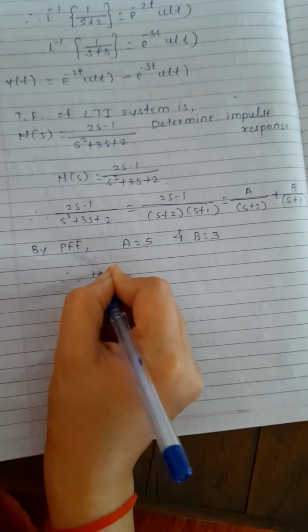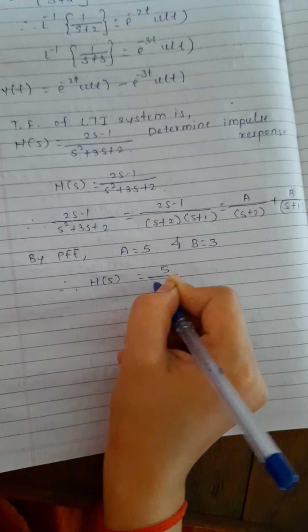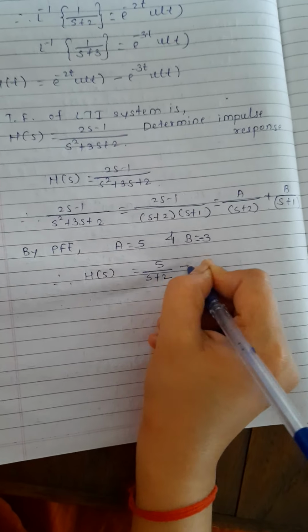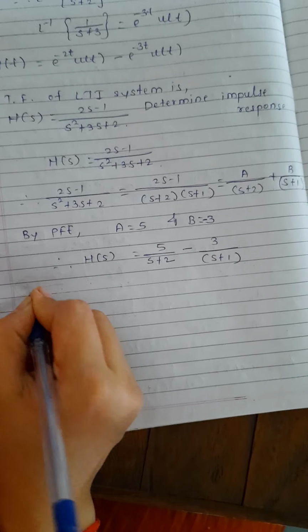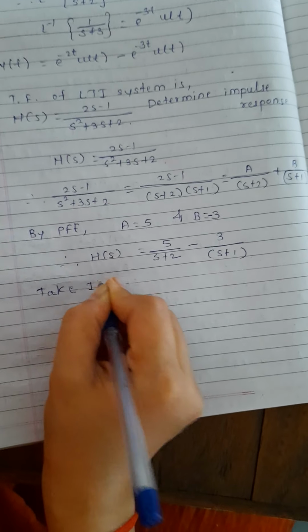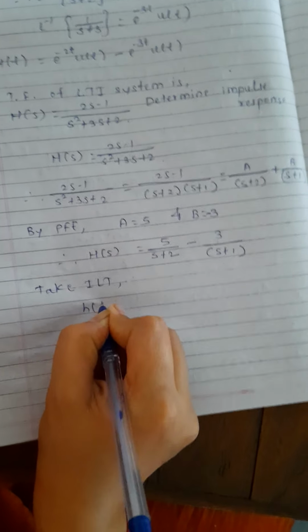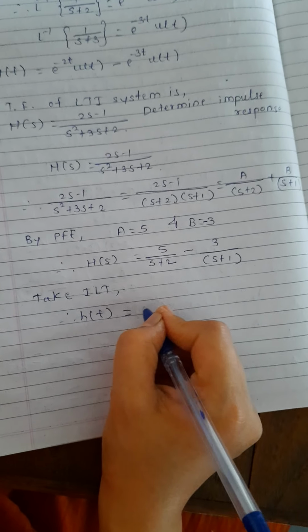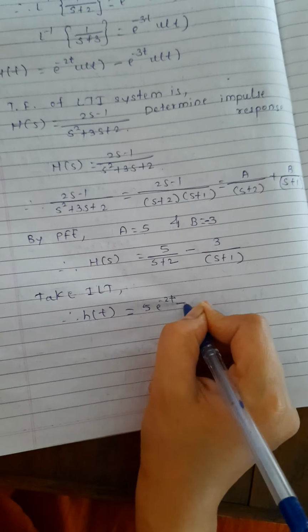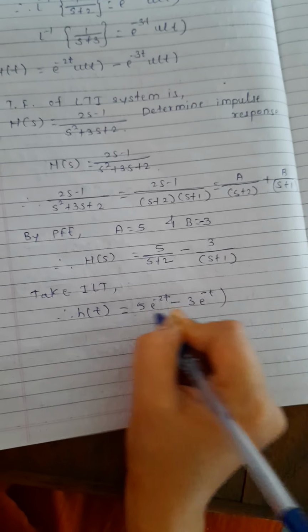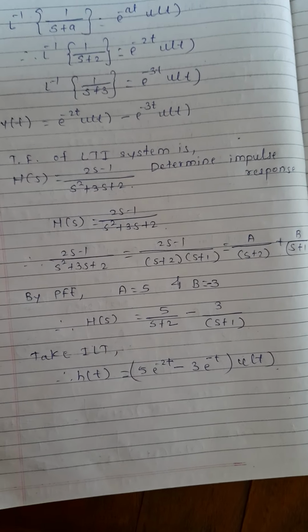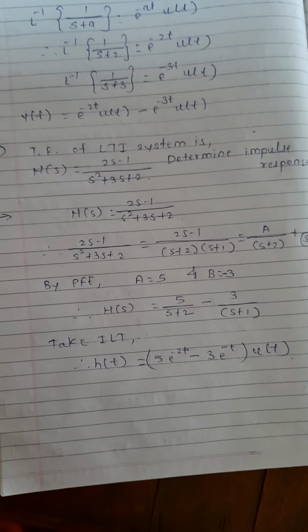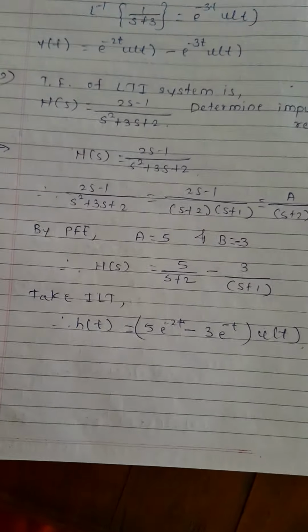So H(s) is equal to 5 by s plus 2 minus 3 by s plus 1. So here we take inverse Laplace transform. Therefore h of t is (5 e raised to minus 2t minus 3 e raised to minus t) into u of t. So we have standard Laplace transform pair for 1 by s plus a is equal to e raised to minus at into u of t. So we use this equation and we get this answer.